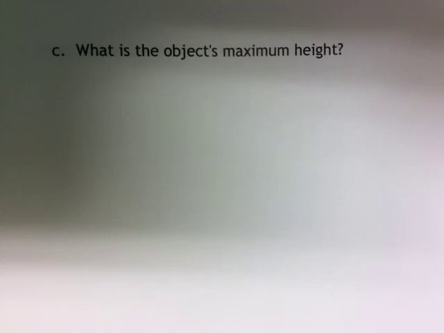So what is the object's maximum height? So we already know that at 3.75 seconds, the object is reaching the maximum height. So we're going to go back to the position function now, because the position function tells us where the object is at any given time.